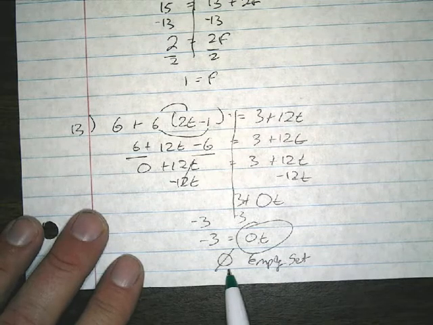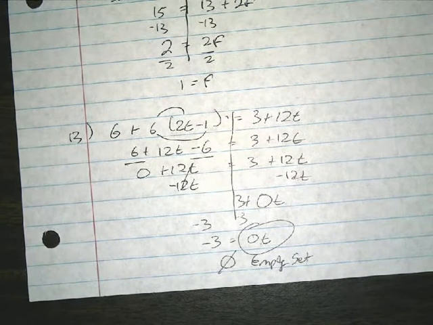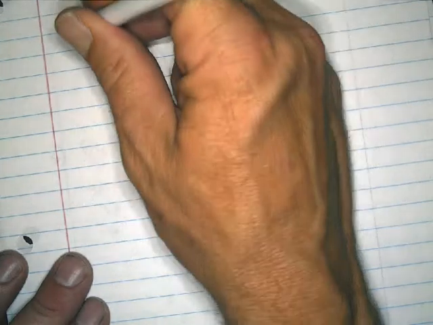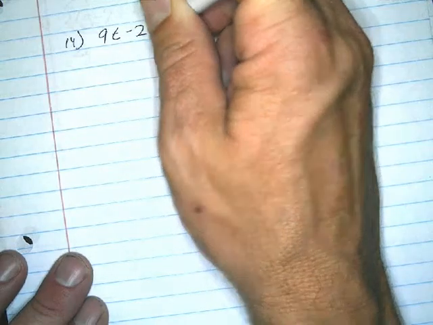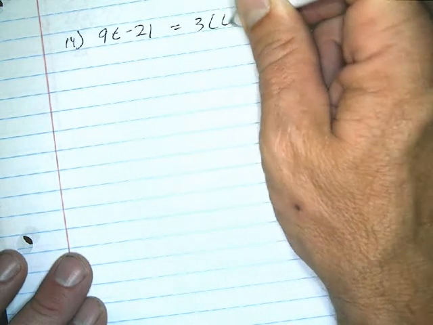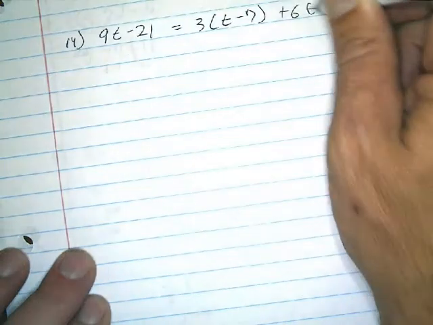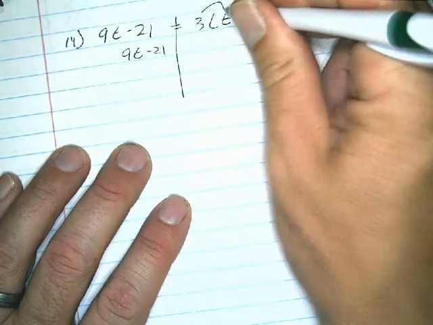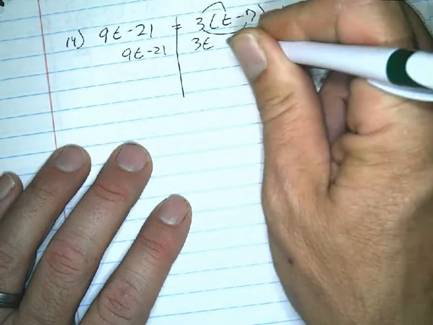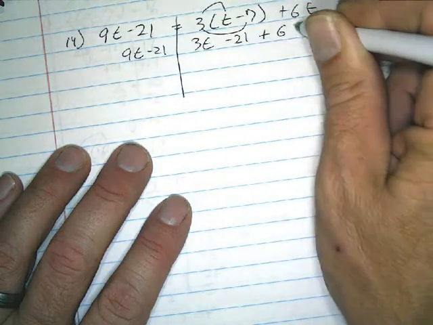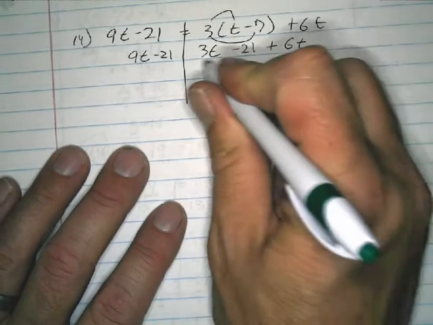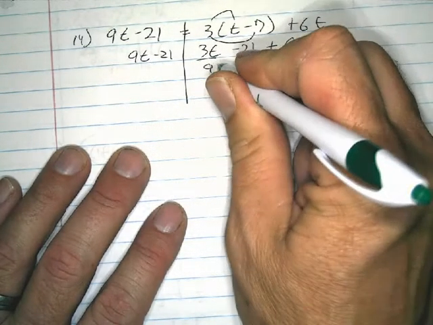Now, another type of problem that's a little bit different would be like number 14. t minus 21 equals 3 times t minus 7 plus 6t. Okay, this side will stay the same. Distributive property, 3 times t, 3 times negative 7. Okay, we're going to combine like terms. So we'll have 9t minus 21 on this side, 9t minus 21 on this side.